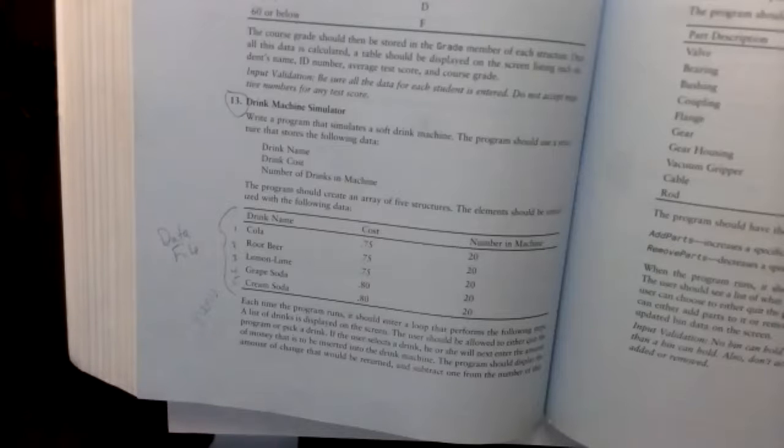So if I say I pick number 1, you display it. I want to buy a drink. What drink do I want to buy? A cola. Okay. Then it's going to say how many? Well, I'd like to buy 3 if there are enough. And then it's going to say, please enter your money. So if I put in $2, you'll say not enough. If I put in $3, you'll say your change is 75 cents. You'll subtract 3 from the number in the machine.